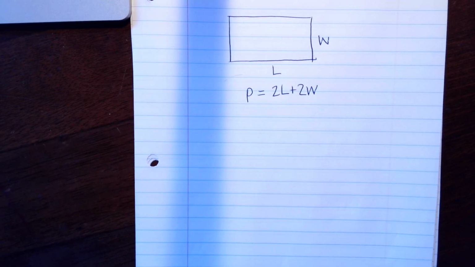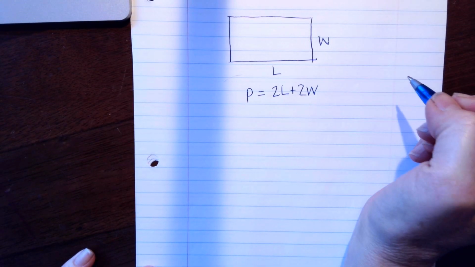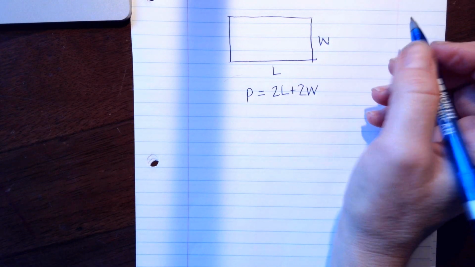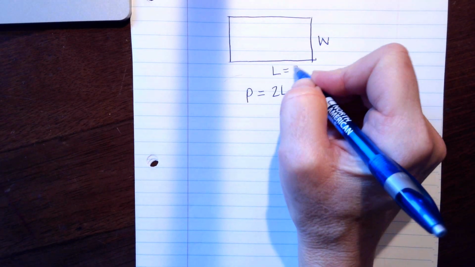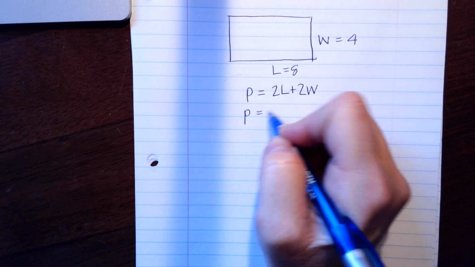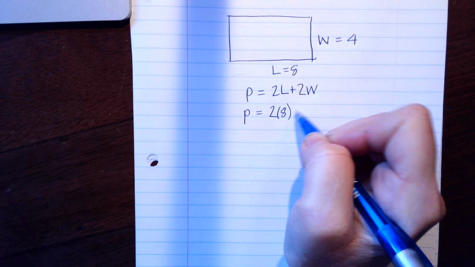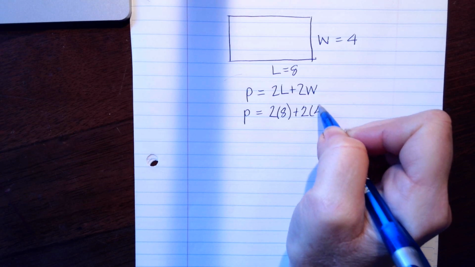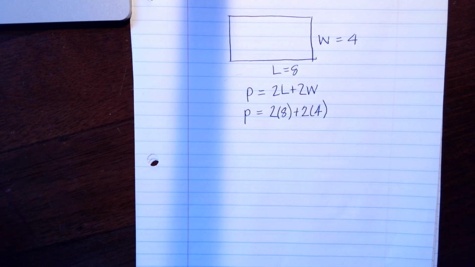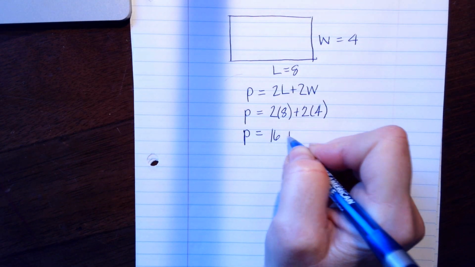So the first thing you do when you're doing area and perimeter is you find out what the formula is, and then you plug in whatever they tell you the length is and the width. So say the length is 8 and the width is 4. Then you're going to rewrite the formula and you're going to plug in an 8 where it says L, and then you're going to plug in a 4 where it says W. So you're going to write it like that, and then you're going to solve it. So you're going to say P equals 16 plus 8.